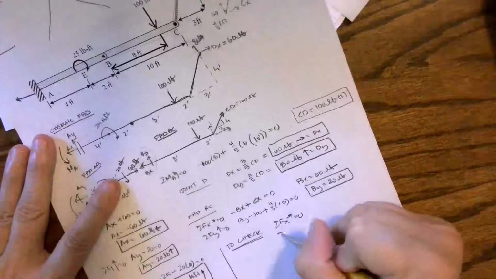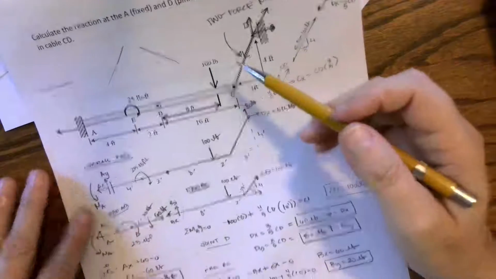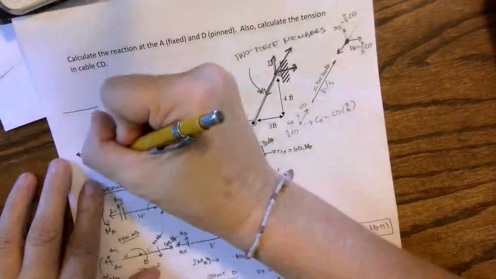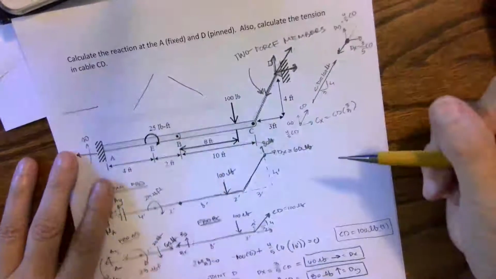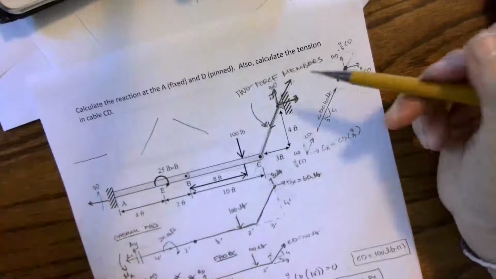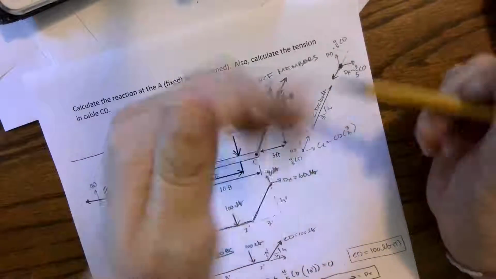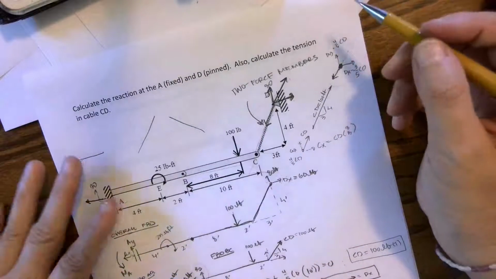We can also sum forces in the y direction, and they should equal 0. I got for Ay, I got 20 pounds going up. And over here for Dy, I got 80 pounds going up. And I have an applied 100 going down. So 20 minus 100 plus 80 indeed equals 0.